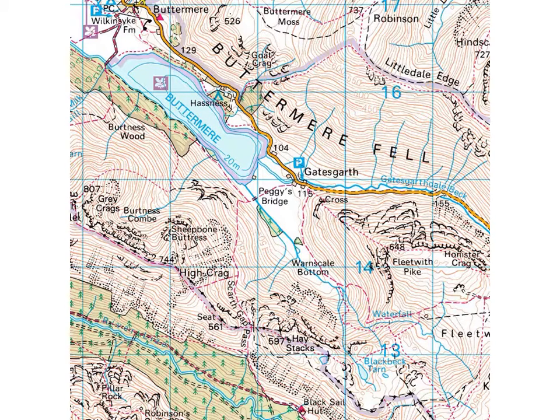Let's start at this place here called High Crag. Now High Crag, the name indicates, is high up in the mountains here, and there is a spot height of 744 metres. If we were to travel east in this direction, we would travel down to about 150 metres. So we can see that we're going downhill.